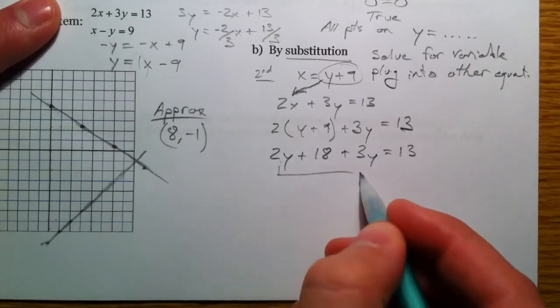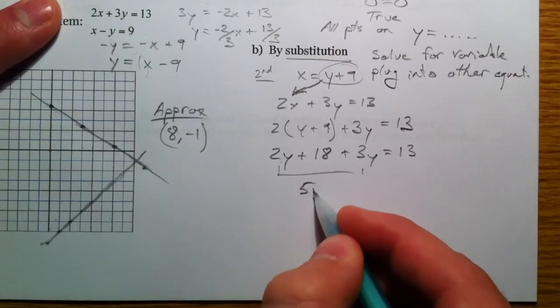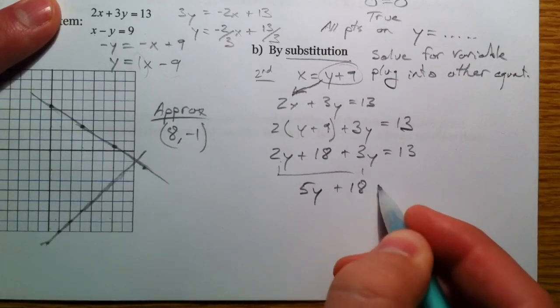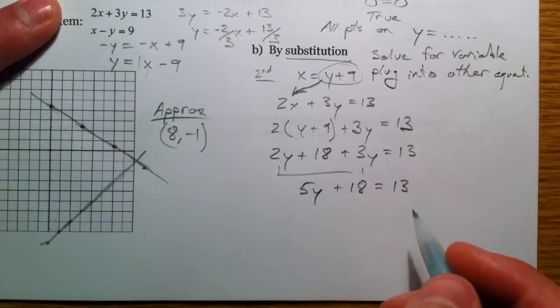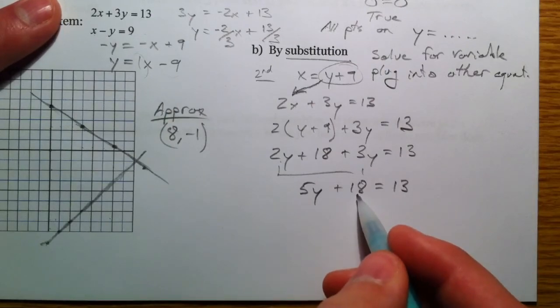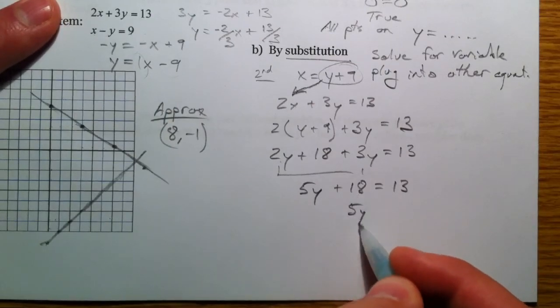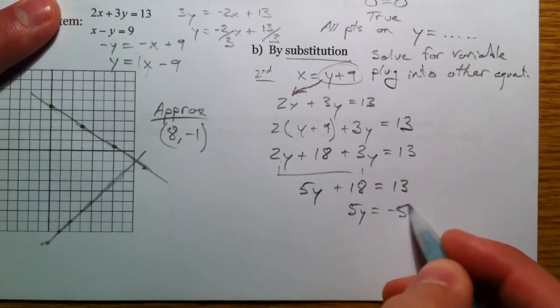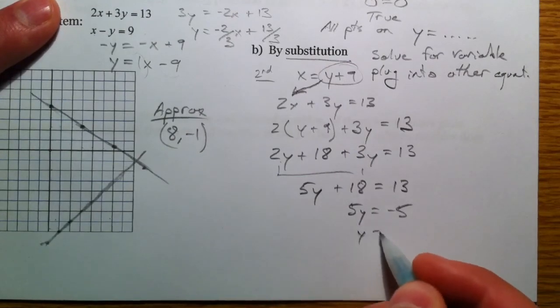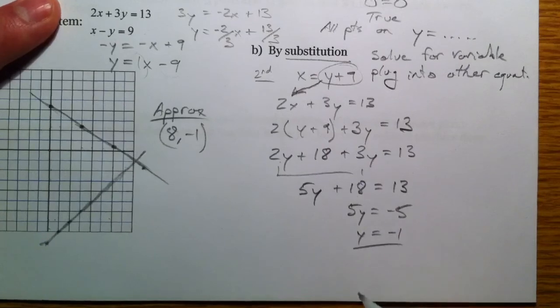So we get 5y plus 18, and then let's subtract 18, so 5y equals -5, and divide by 5 and you get y equals -1.